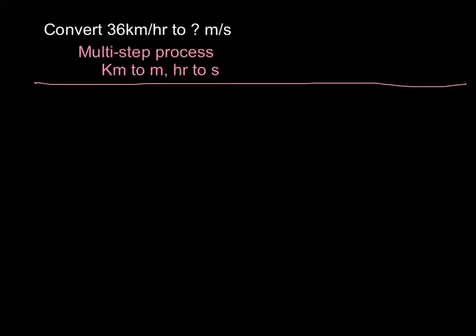Okay, kilometers per hour to meters per second. How do we do this? Any ideas? We got a kilometer. We're going to change it to a meter unit. And then we got hours, and we're going to change it to seconds. So we need 2 things now, right? So how many meters in a kilometer? 1,000 meters equals 1 kilometer. And how many seconds are in 1 hour?